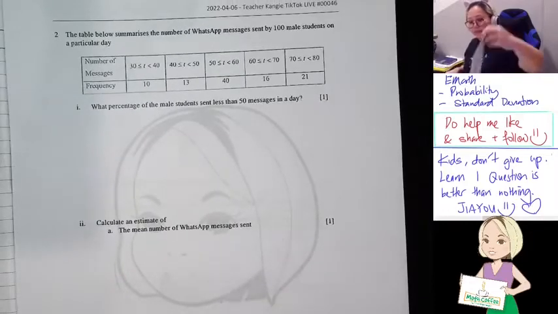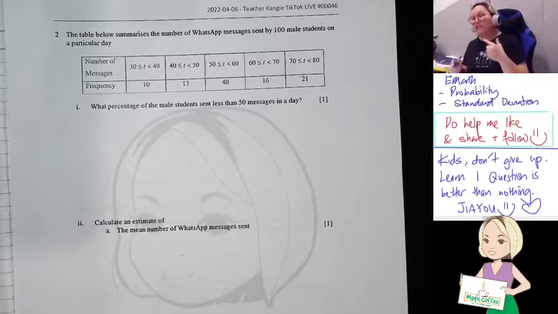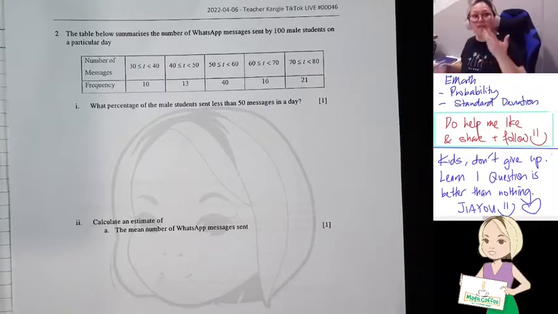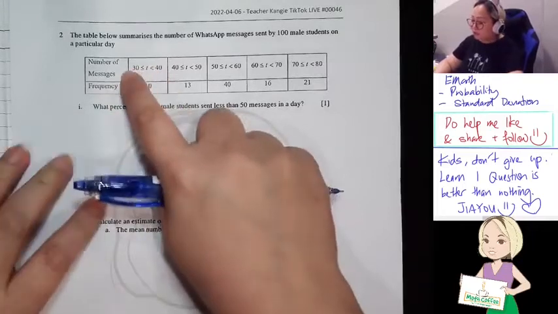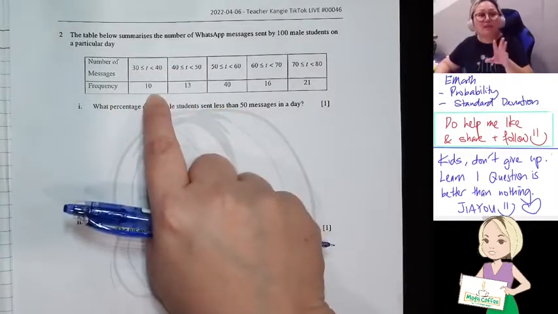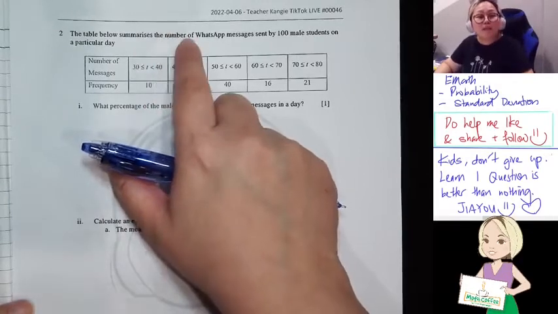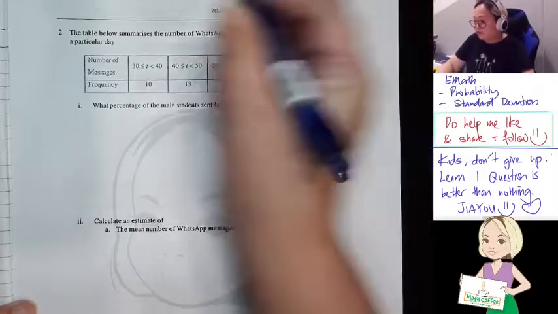Okay, so now this one's slightly different already. Now my data is no longer one data. Just now it's like I only have 140, 141, 143, correct? Now they give you a range. It's a range. They tell me, okay, the range from 30 to 40, I have 10 of it. That means I have 10, this one is talking about what? This is talking about the WhatsApp messages sent by 100 male students, okay?